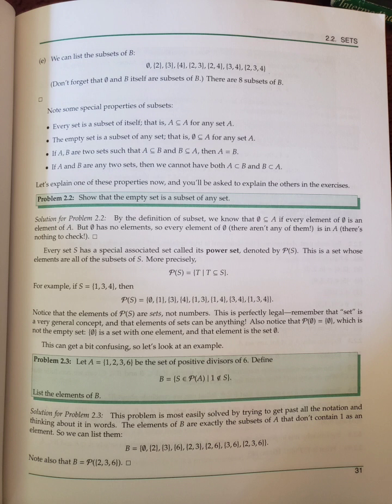Okay, and also notice you can take the power set of the empty set. Now, what are all the subsets of the empty set? Well, just the empty set itself. So the power set of the empty set is the set of the empty set. Make sure you understand that. Notice the distinction between the set of the empty set and the empty set. The empty set has no elements, but the set of the empty set has one element, namely the empty set.